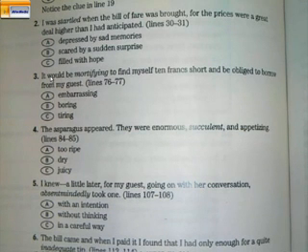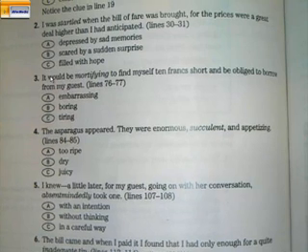Absent-mindedly. Let's break it down. We have the word absent-mindedly. So if you are absent-minded, it means you are not aware, you are not feeling yourself. So it's not with any intention, it's without any thinking. So it is B, without any thinking. Absent-mindedly, you are not aware about what you are doing.